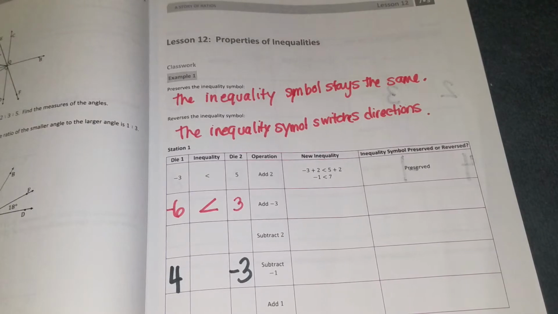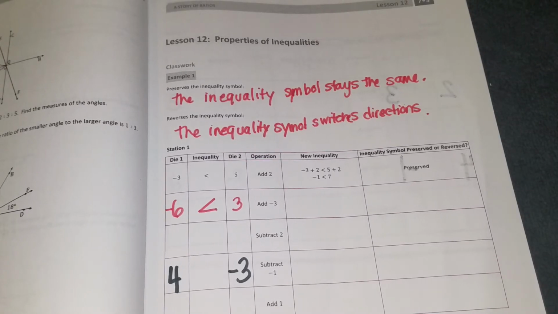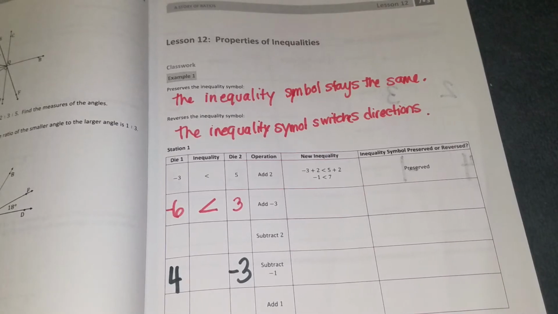We were on lesson 12, and we're going to keep going with lesson 12 and finish it up today. Lesson 12 was talking about properties of inequalities. Our objective was to understand what an inequality is and to know what it means to preserve an inequality symbol and to reverse an inequality symbol.